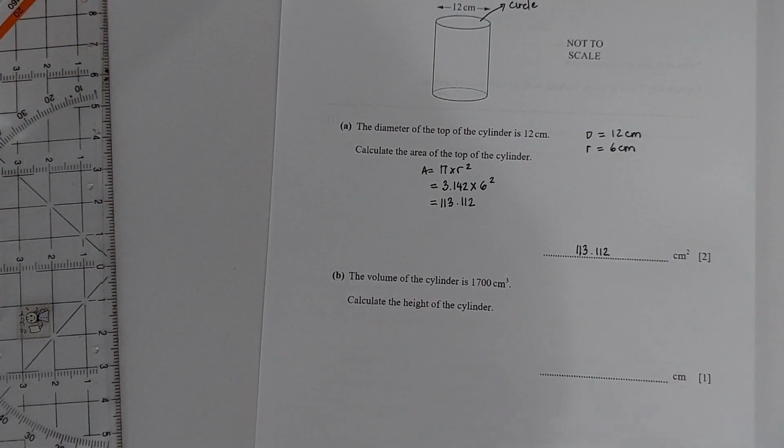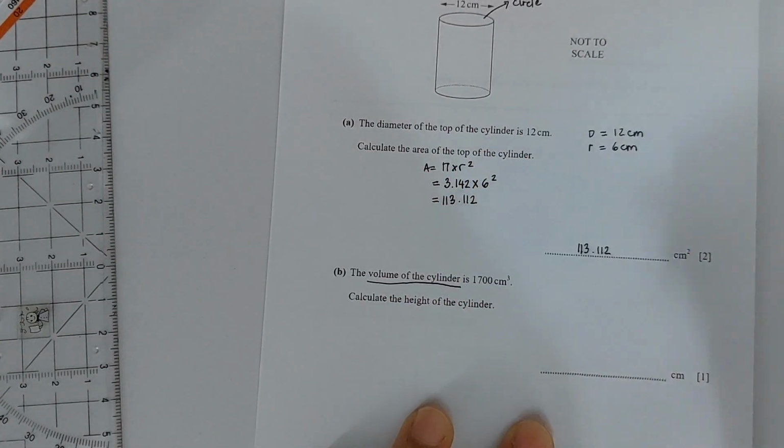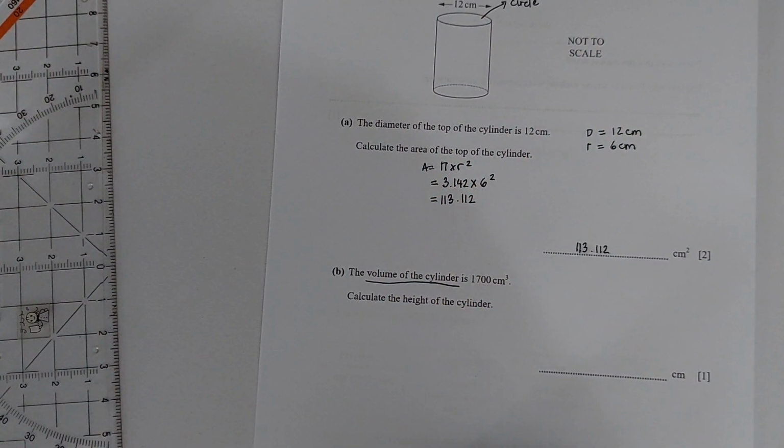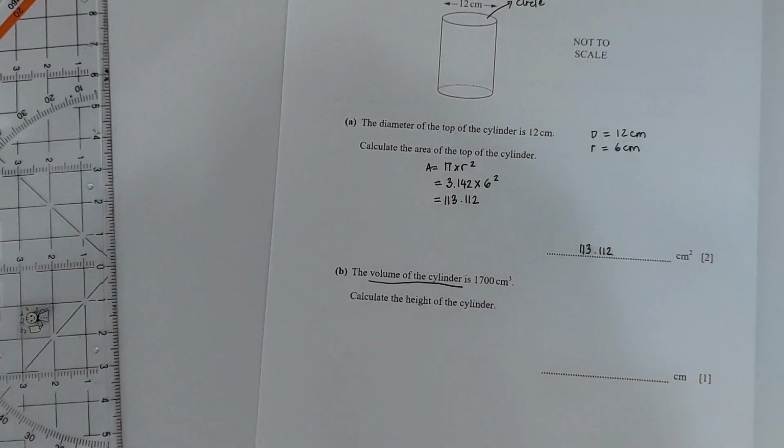And then the next one, the volume of the cylinder is 1,707 centimeter cubic, right? Calculate the height of the cylinder. Well, in here you just need to know what is the volume of the cylinder. Well, the volume of the cylinder is the same like a prism. It's like find the area of the base, and then times it with the height.